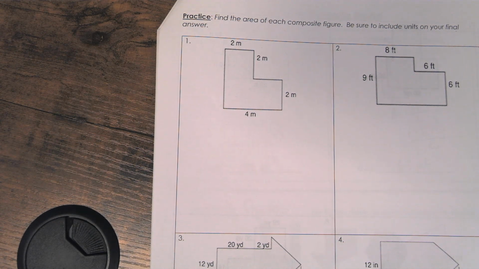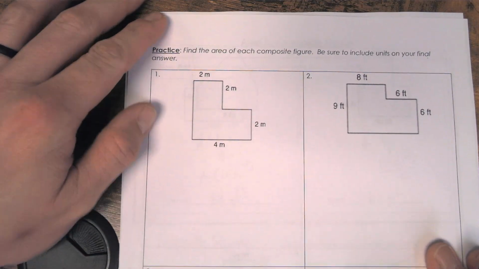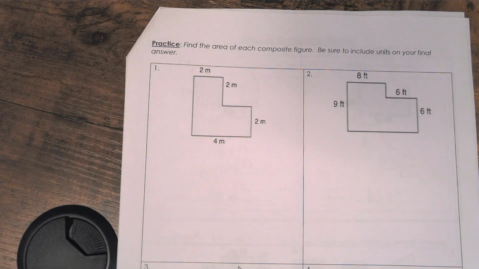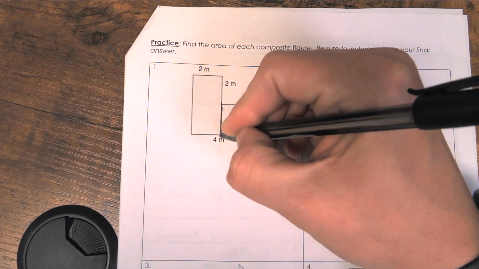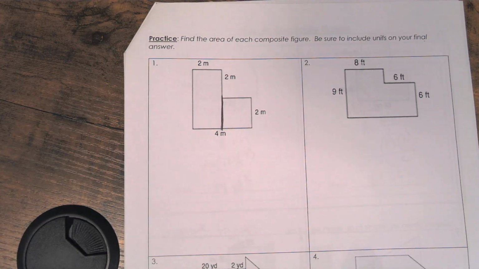So this first one here, number 1. All right, so this is just a composite figure where there's more than one shape combined together. So what I would do is I'm going to cut it right here. Make it easy on us. I'm going to cut that right there.